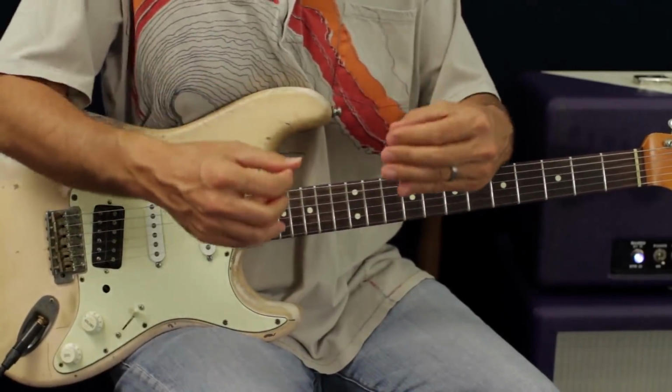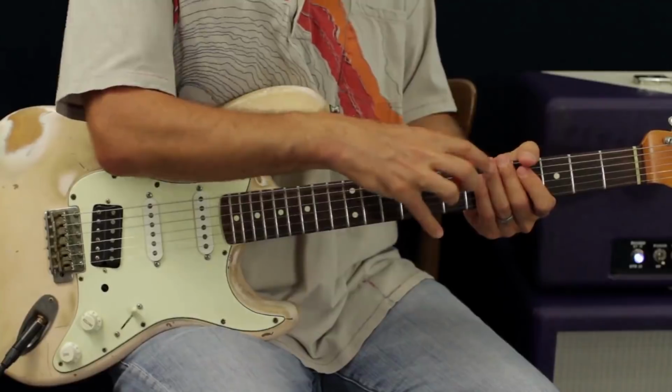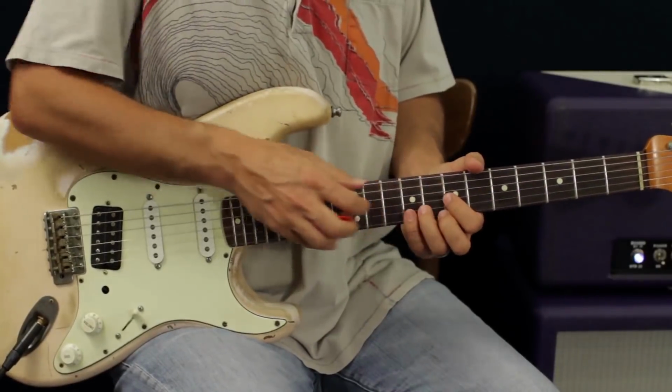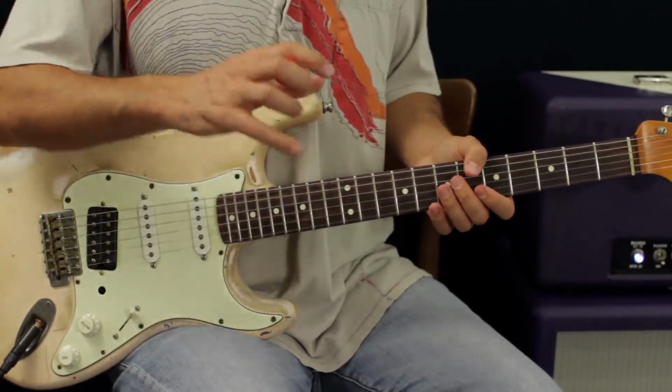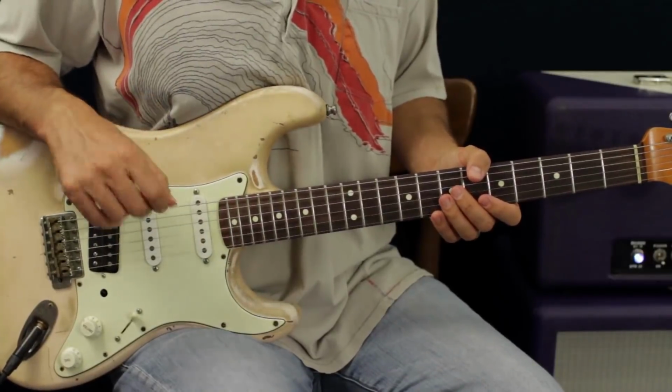Then you can take that chordal knowledge and knowing where the shapes are as well and incorporate that into your lead playing, which we're going to do later on with this track.